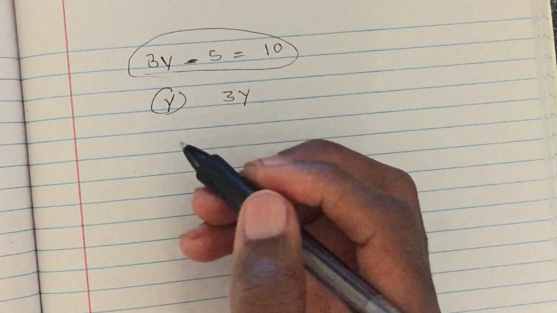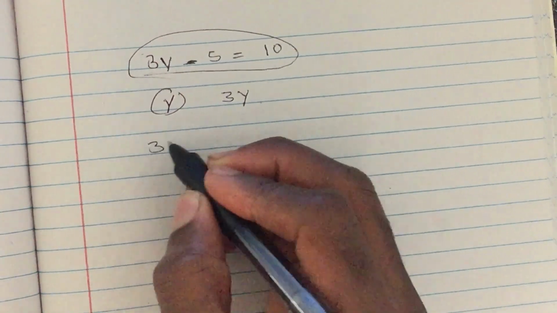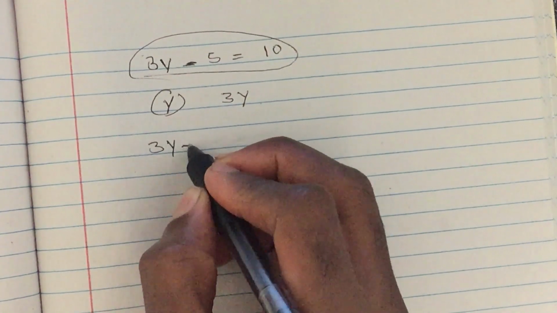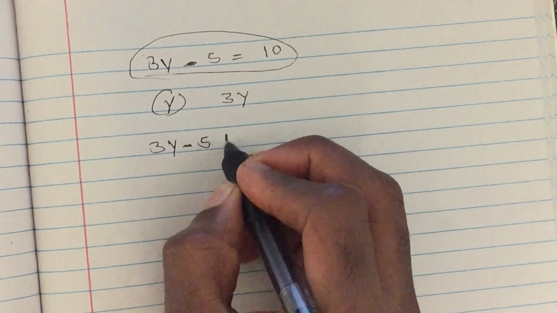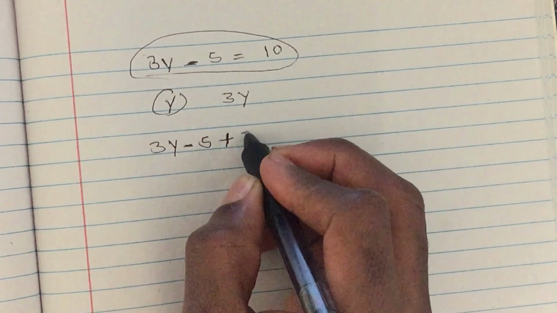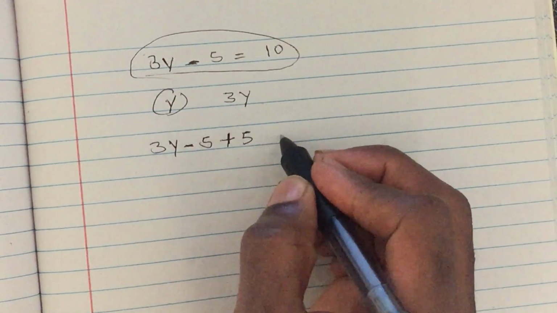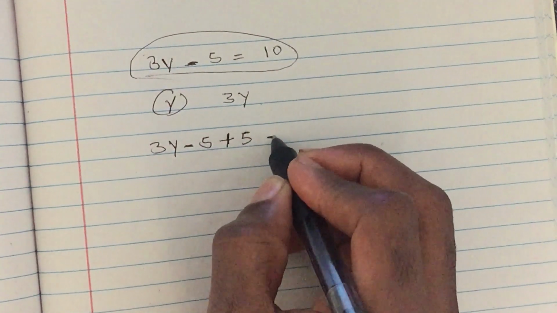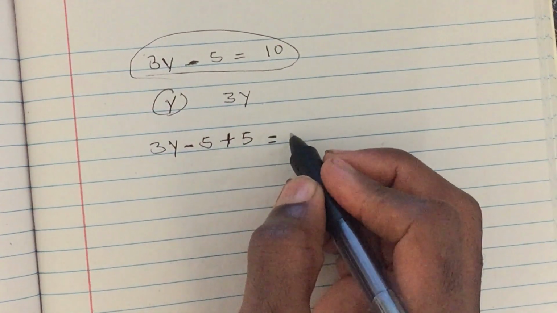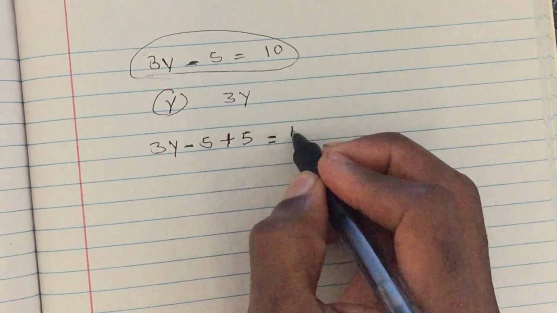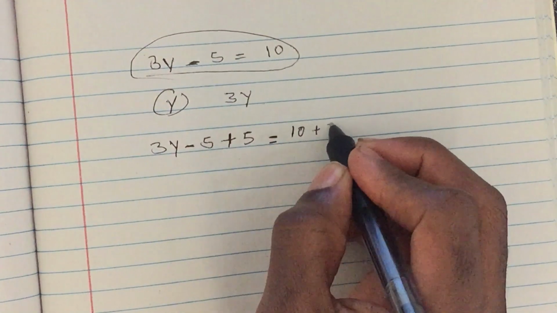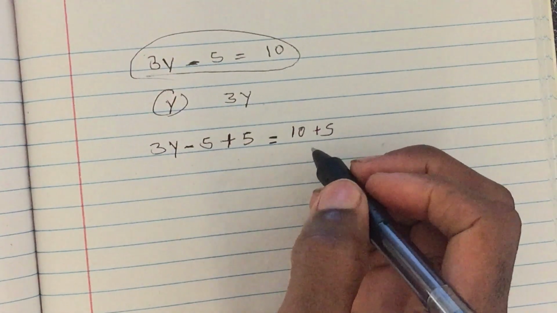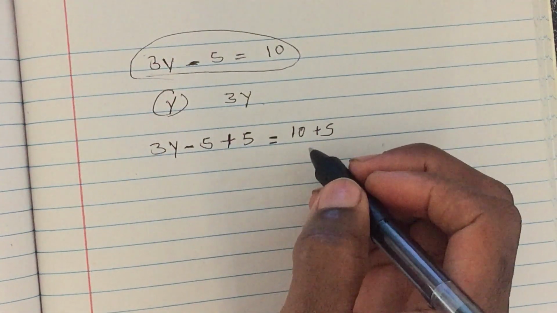We're going to write 3y minus 5 plus 5, because we are adding 5 to both sides of the equation. So we have added 5 to the left hand side and to the right hand side, which is 10 plus 5. Okay?